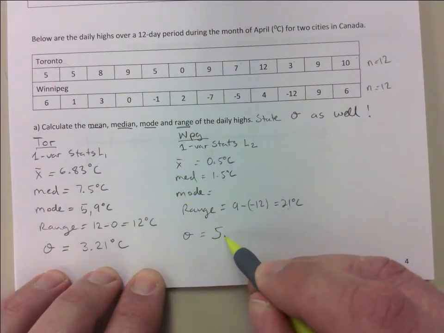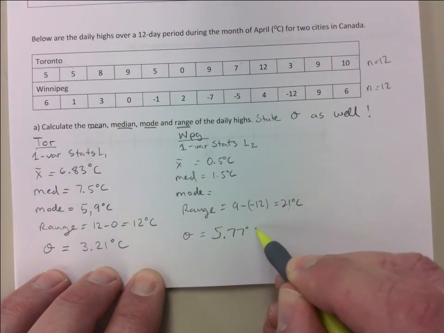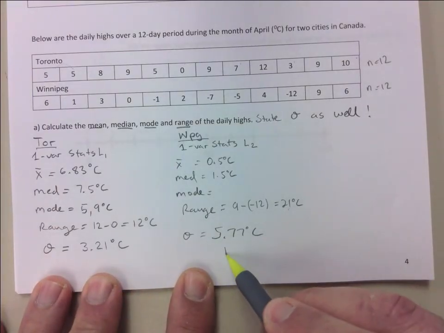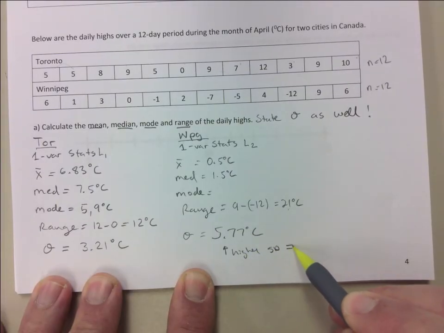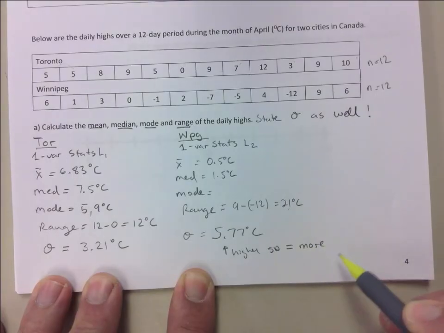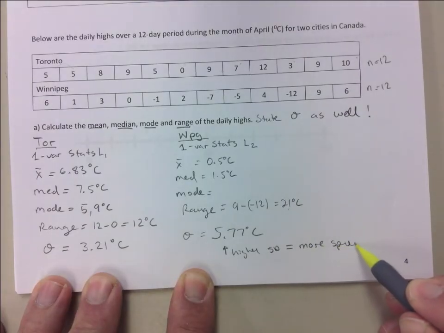So this is 5.77 degrees Celsius. Higher standard deviation means more spread out.